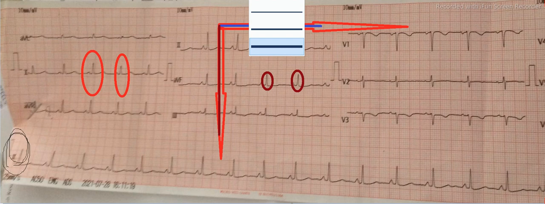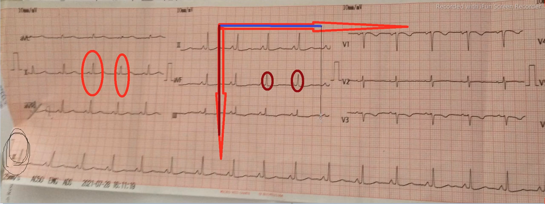Now the next thing we do is draw an imaginary line perpendicular to this vector. So the perpendicular line will be here, isn't it?